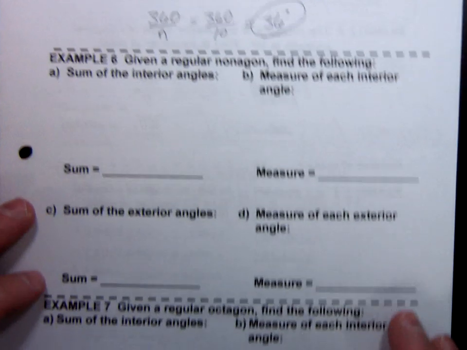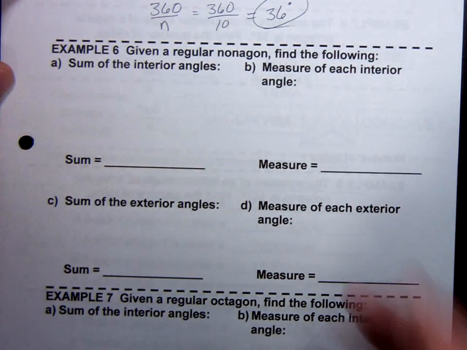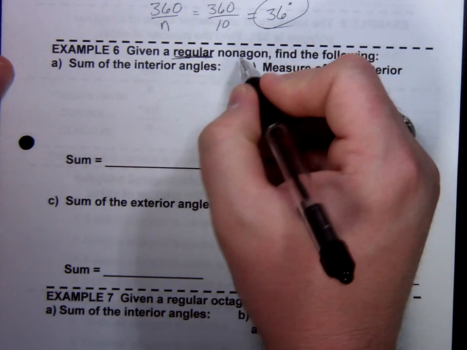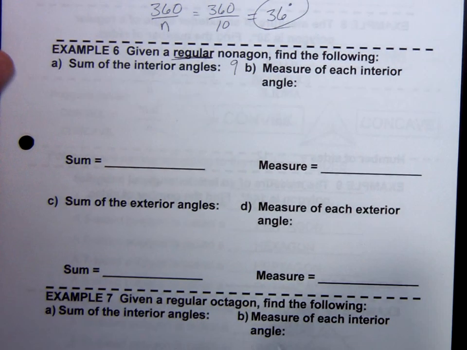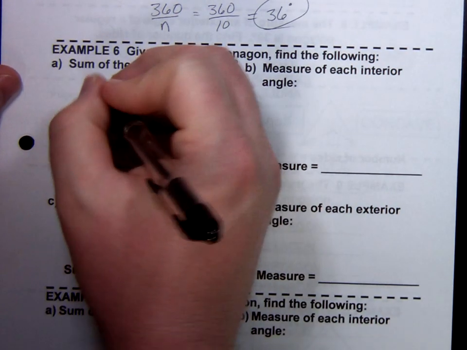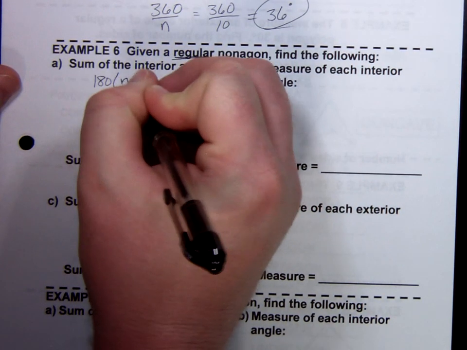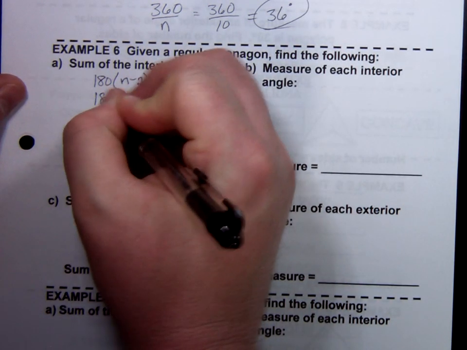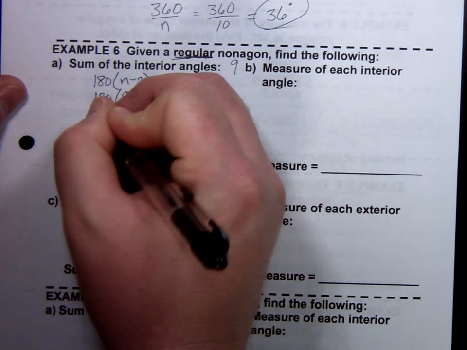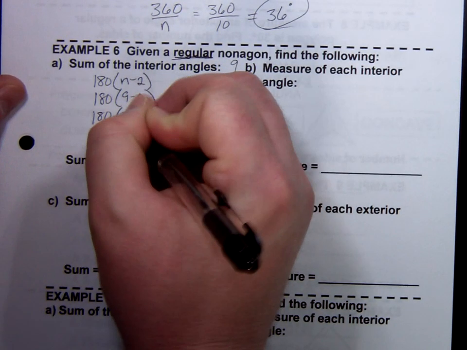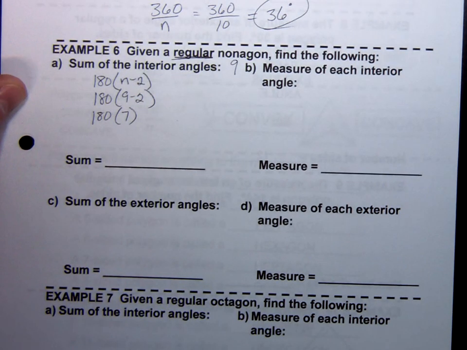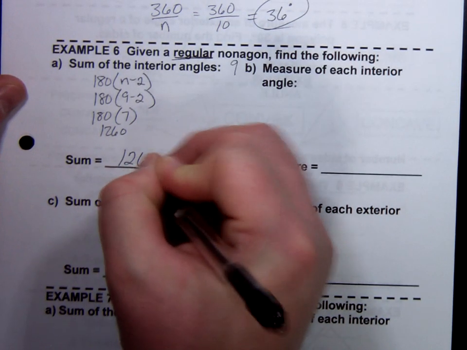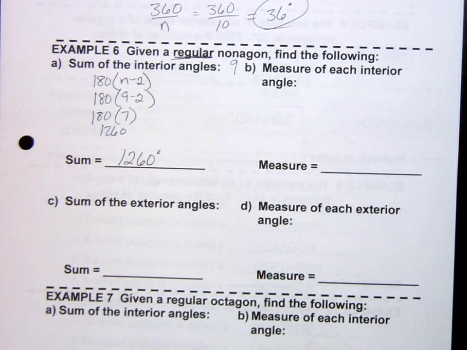Alright, let's look at example 6. Given a regular nonagon, regular, so all the sides are congruent, all the angles are congruent, nonagon has 9 sides. We want to find the sum of the interior angles. Remember, the formula for the sum of the interior angles is right here. If it's a nonagon, we have 9 sides, so n is 9. So 9 minus 2 is 7. And 180 times 7 is 1,260. So the sum of the interior angles would be 1,260 degrees.